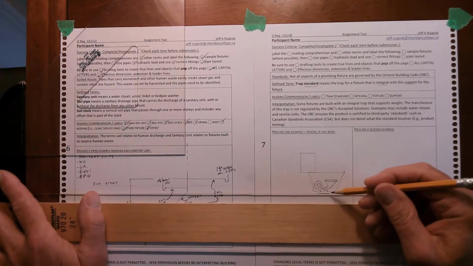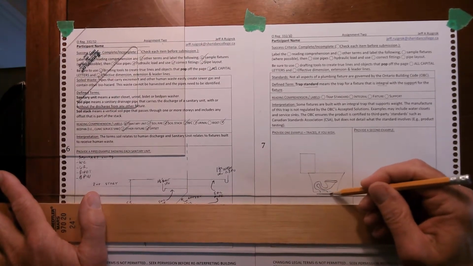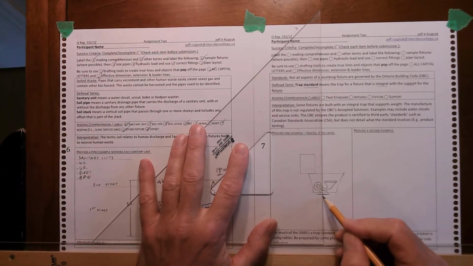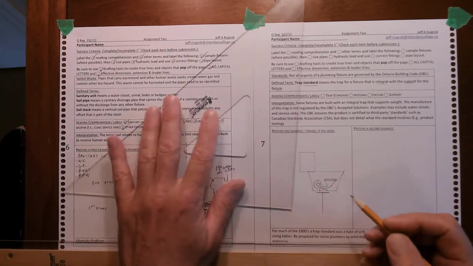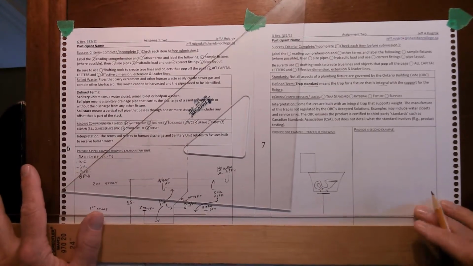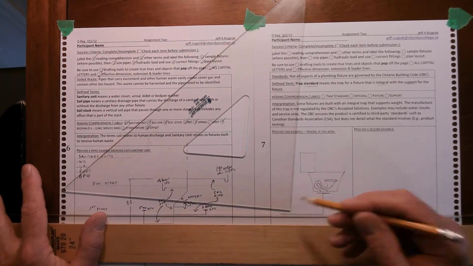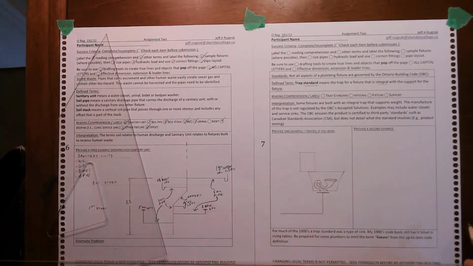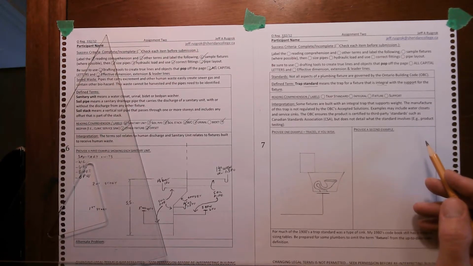Oh, I didn't use that. Could be a closet flange there with the pipe coming out of the bottom. And then it would normally, at some point, have to head horizontal. So this would just be a rough draft of what a toilet might look like, or a symbol.